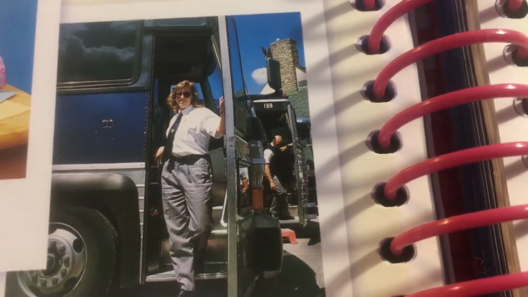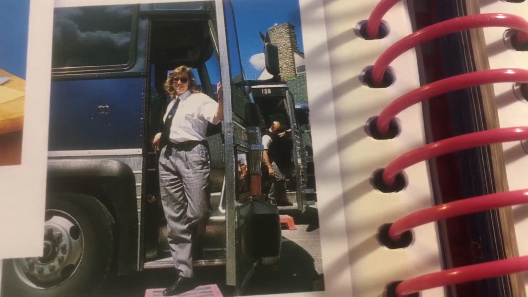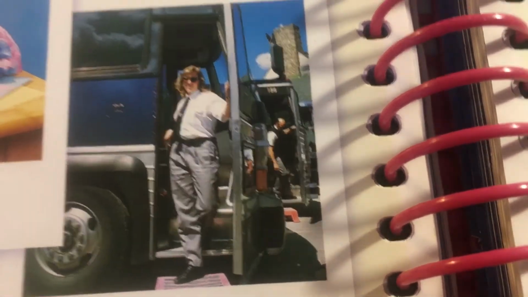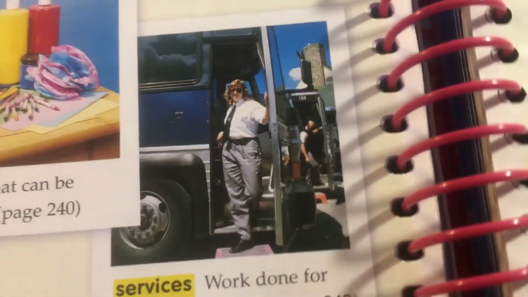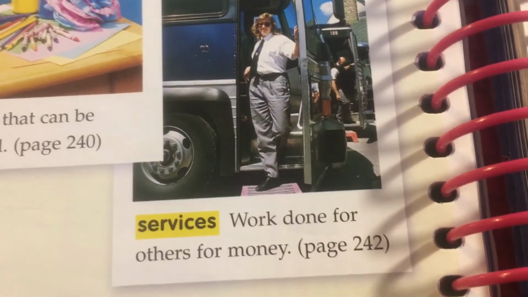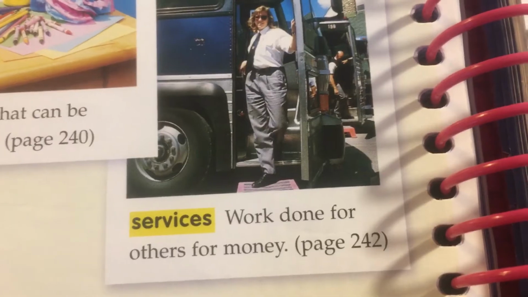For example, if you get sick and you have to go to a doctor, the doctor provides health care. Health care is not something you can see or touch, but it's really important. We pay a lot of money for health care.